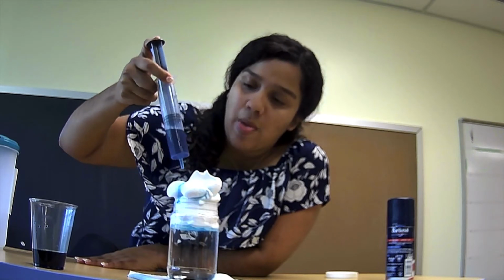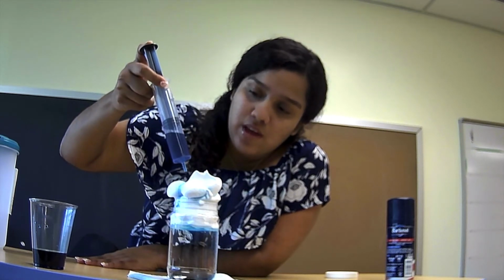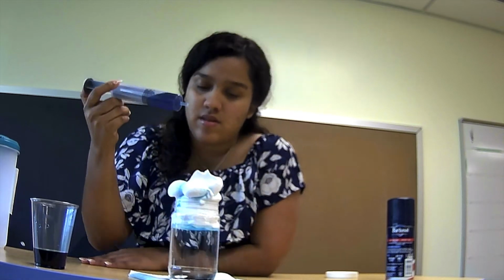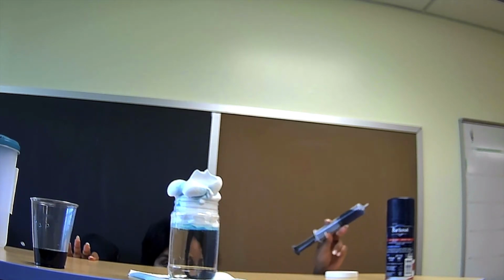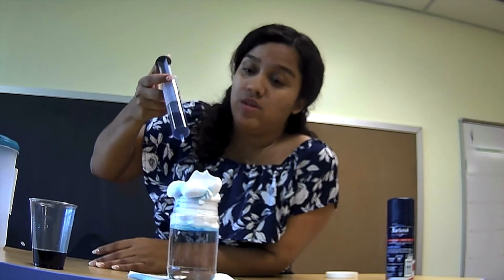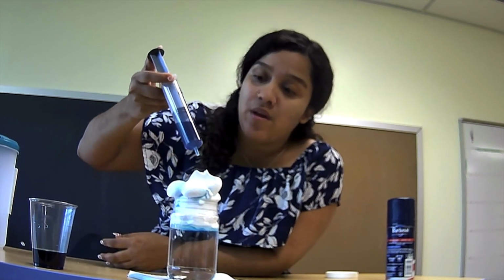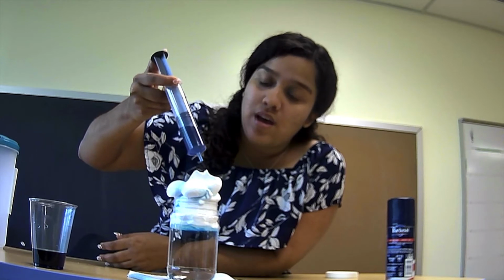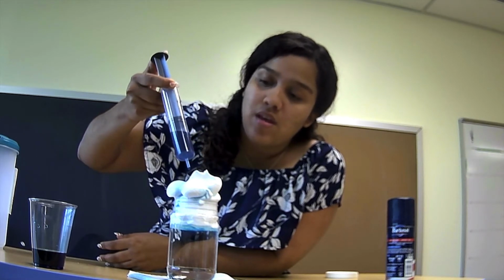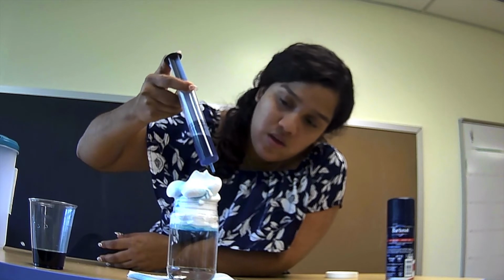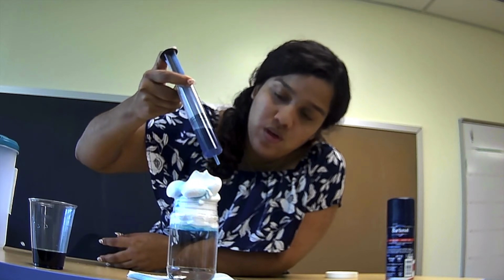47, 48. I don't see any rain yet, but if I look at the bottom down here, it is getting a bit blue. So maybe our rainwater is gathering up. 49, 50, 51, 52. Do you guys see how it's blue down here?